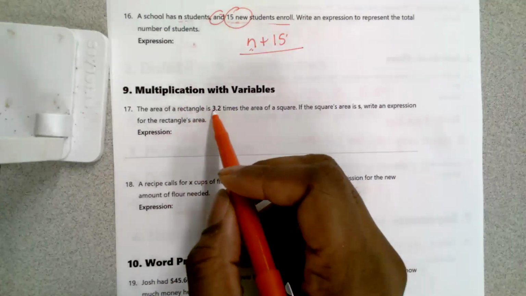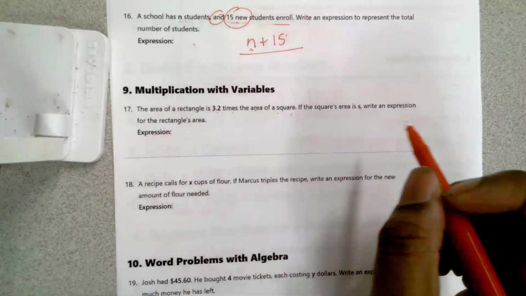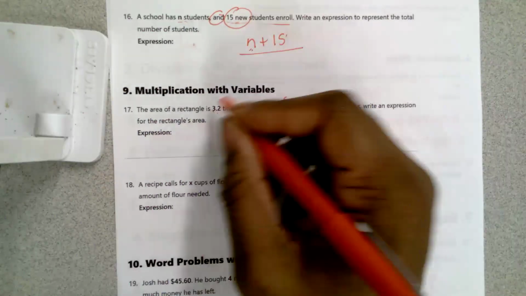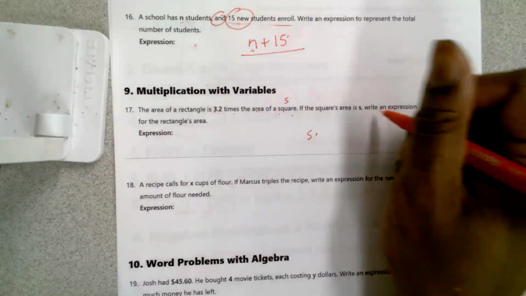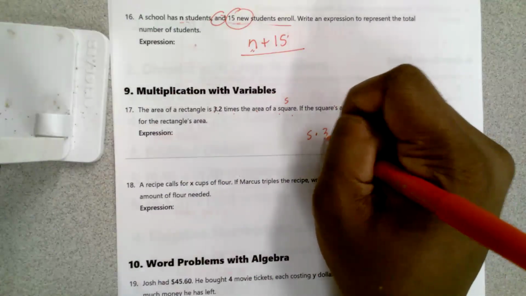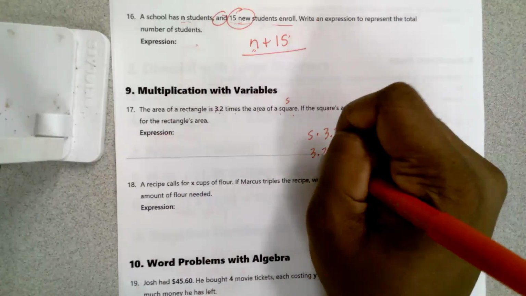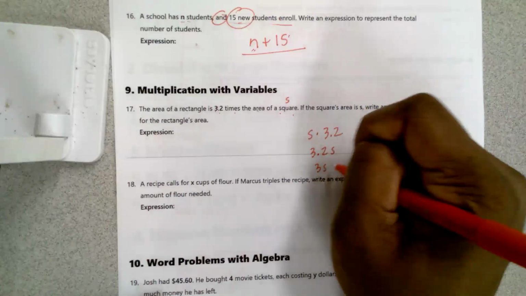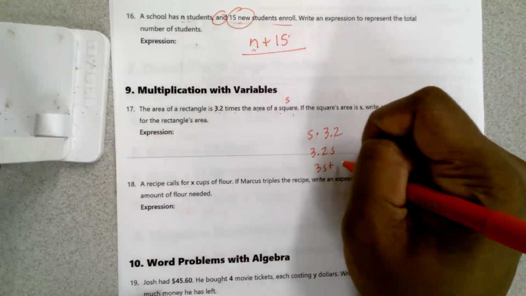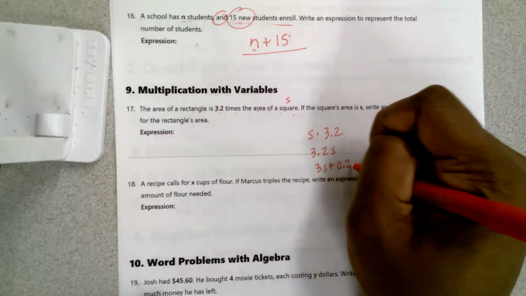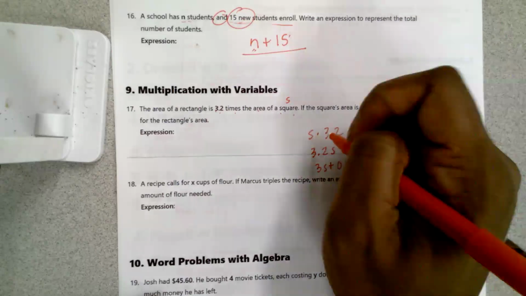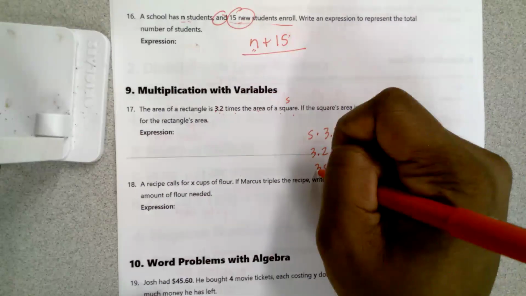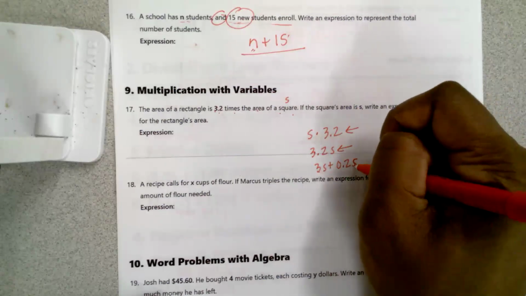A rectangle is 3.2 times the area of a square. So let's say the square is S and it's 3.2 times. So S times 3.2 or 3.2S or 3S plus 0.2S. Do you see what I'm doing here? So it could be S times 3.2 or 3.2S, or maybe 3S plus 0.2S.